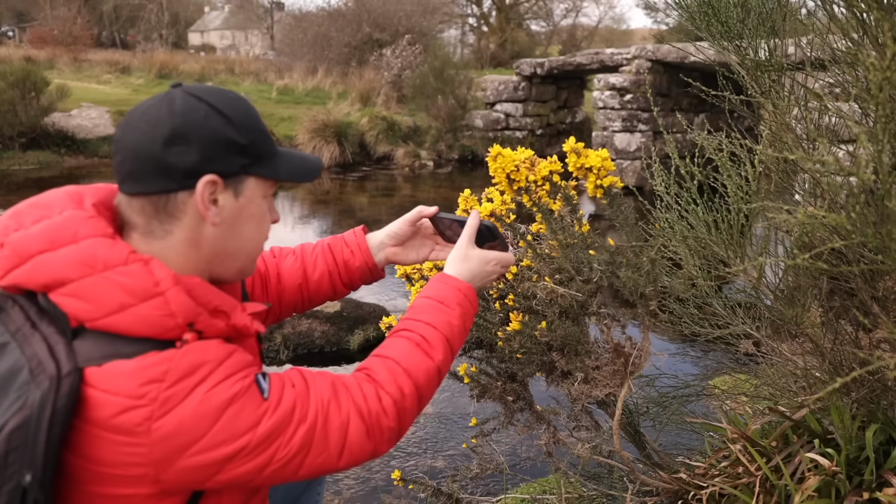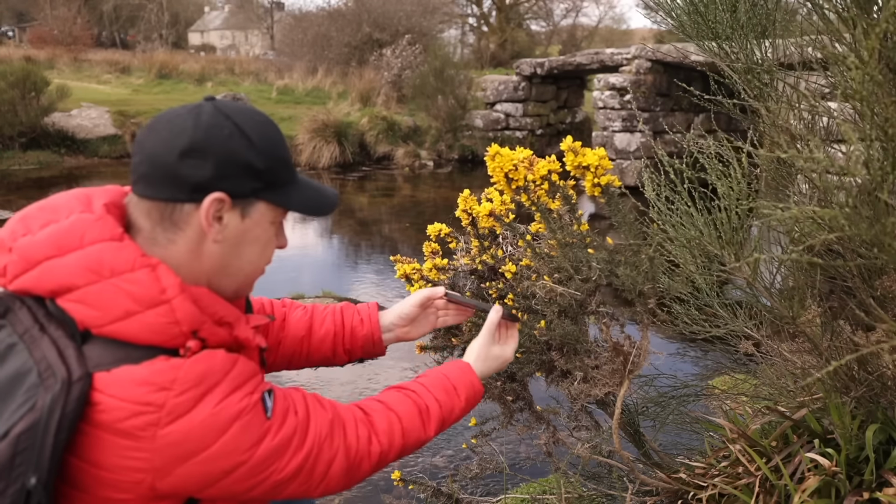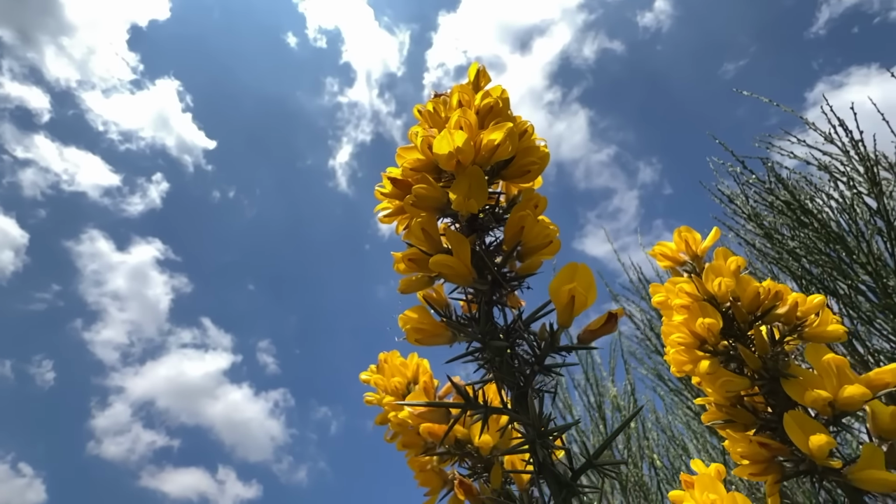Also, if you want things to appear bigger and more dramatic than what they actually are, try pointing your camera up, use the wide angle lens and shoot in slow motion.